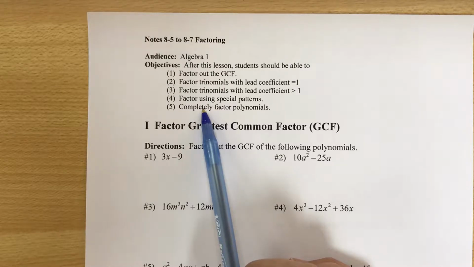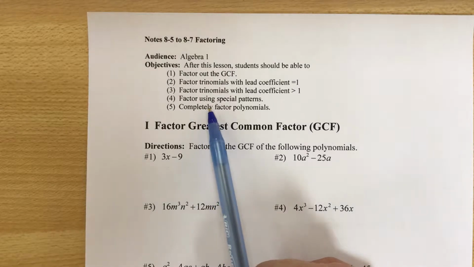So before we start, let me tell you your joke of the day. How many tickles does it take to make an octopus laugh? And the answer is tentacles. 10 tickles, tentacles. There you go.